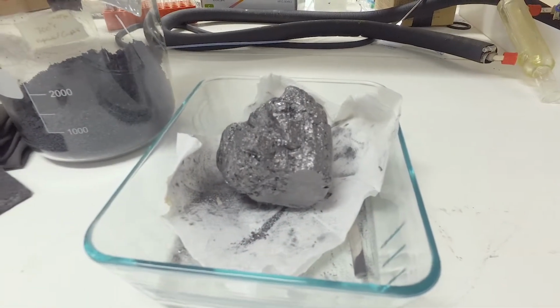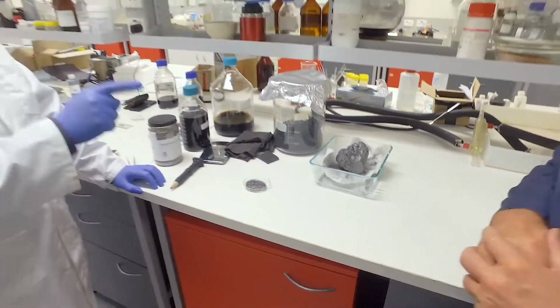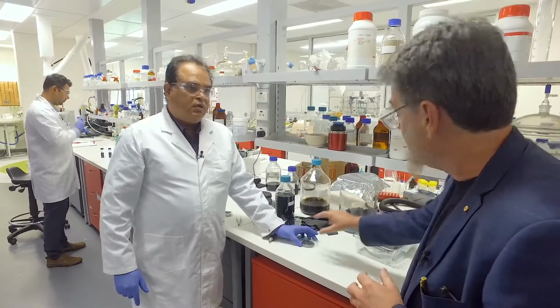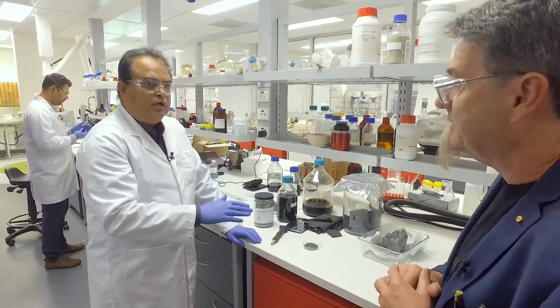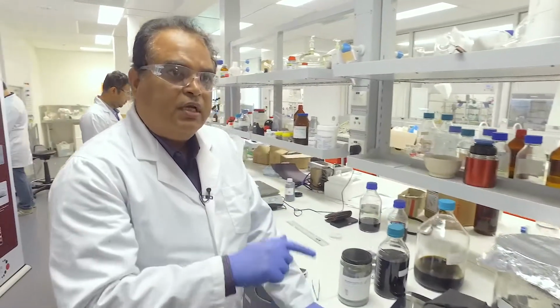And what's the next step? Is it to exfoliate it into different... First to make the flakes out of it, and then intercalate those flakes. So how do we get from here to the flakes? It is just by manual crushing at this stage. We are controlling the mesh by sieve filtration. And then we do the intercalation of this material.